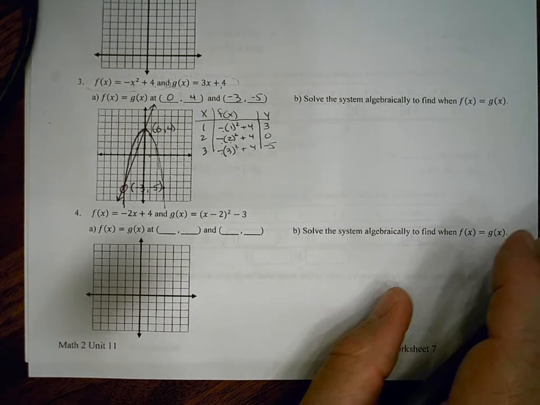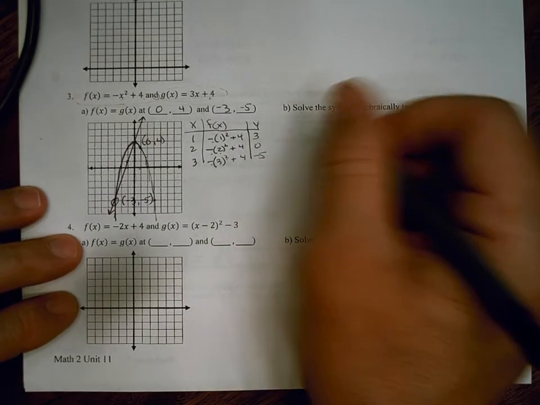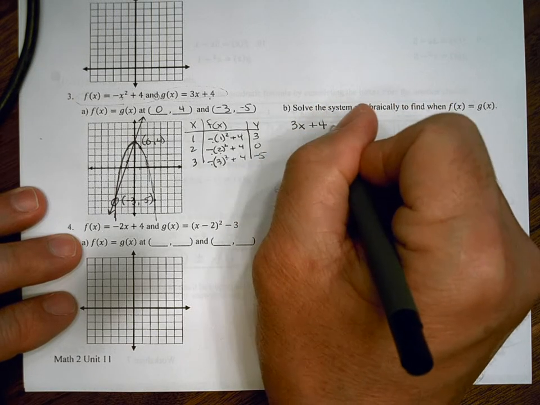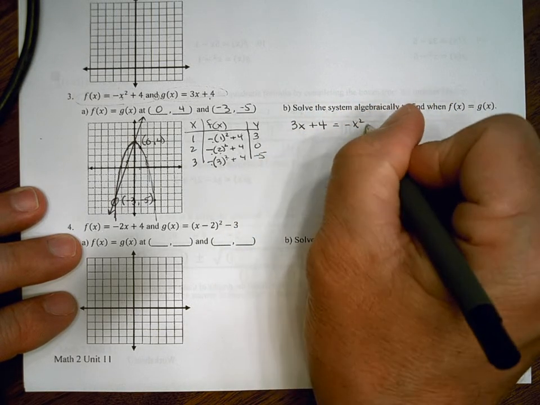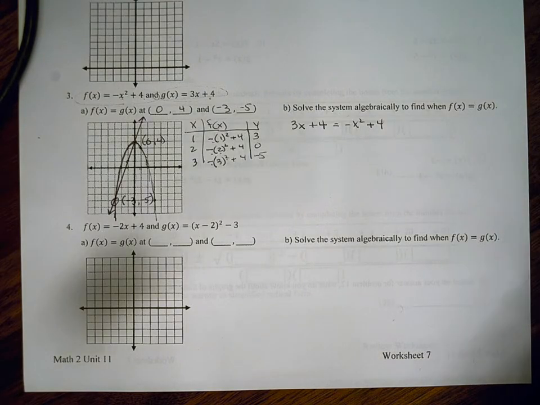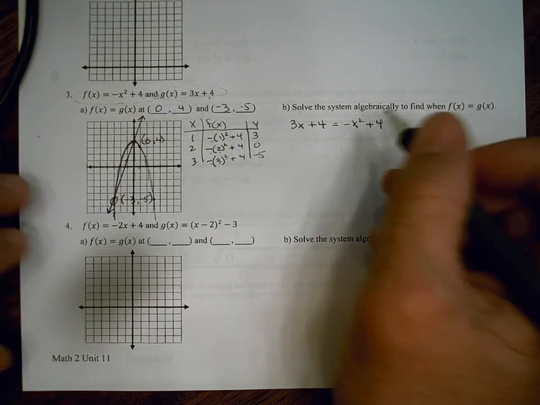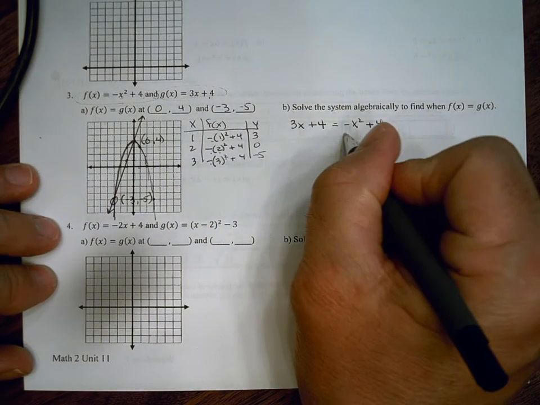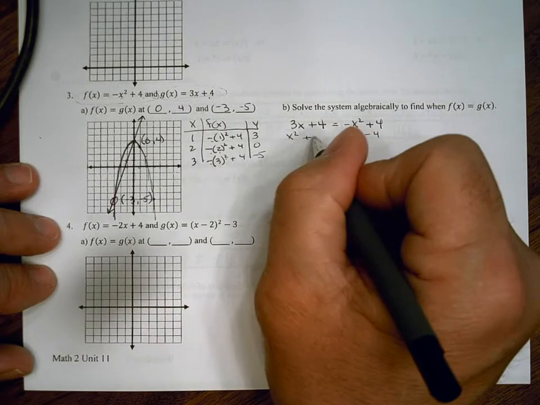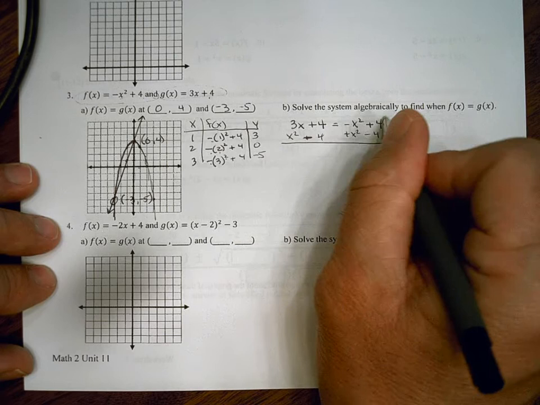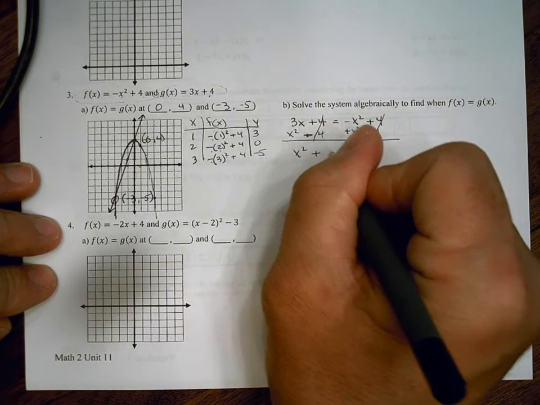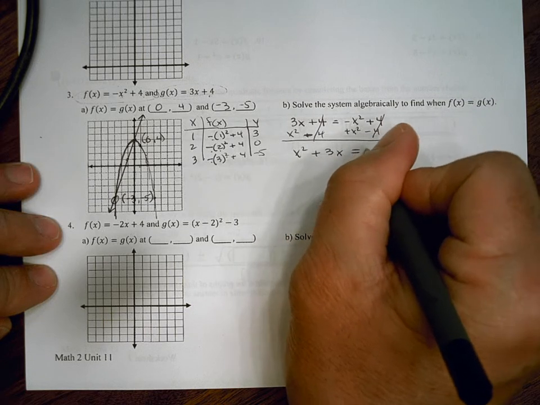All right, now algebraically, let's see what we got here. I'm going to go 3x plus 4 equals negative x squared plus 4. Okay, and you guys might see that I did that for a reason. Okay, here's what I'm going to do. I'm going to put everything on one side, so I'm going to add x squared to both sides and subtract 4 from both sides. Ooh, minus 4. The 4's all cancel out, don't they? And we end up with x squared plus 3x equals 0.